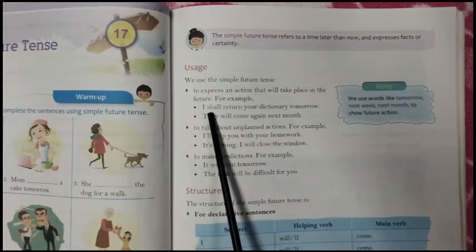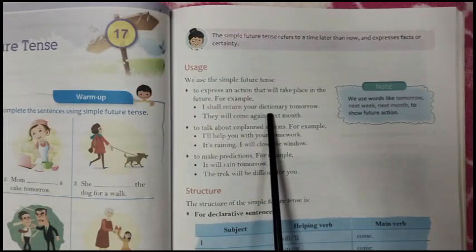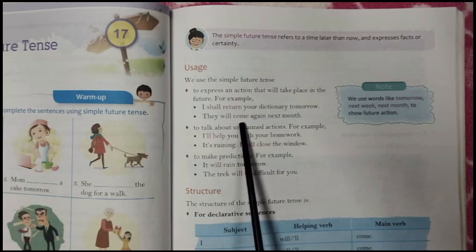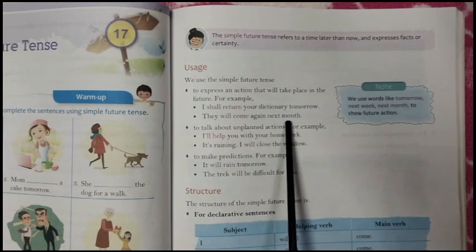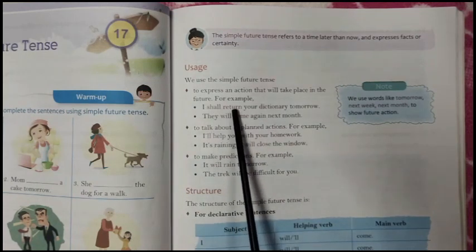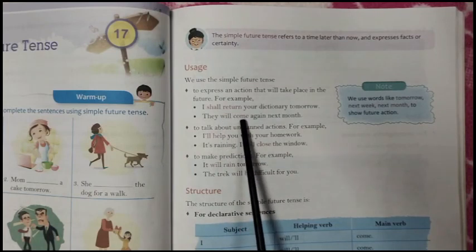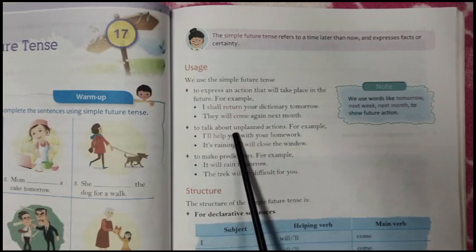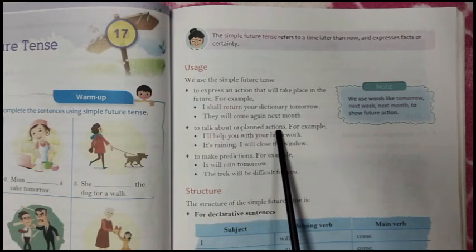Oh, I shall return your dictionary tomorrow. They will come again next month. So shall return, will come. These are in the future tense, simple future tense. To talk about unplanned actions.